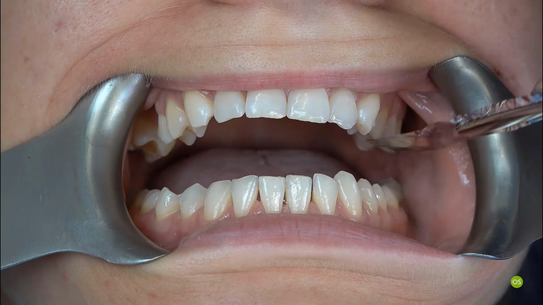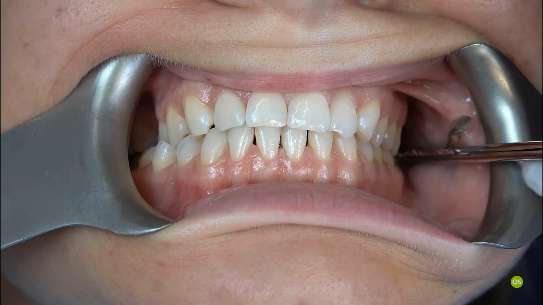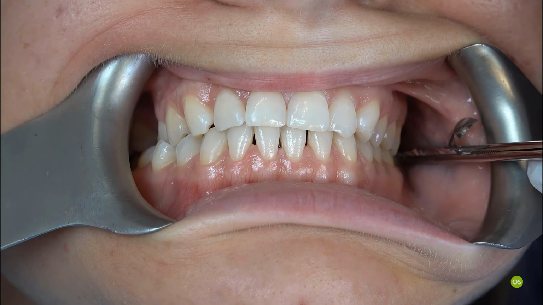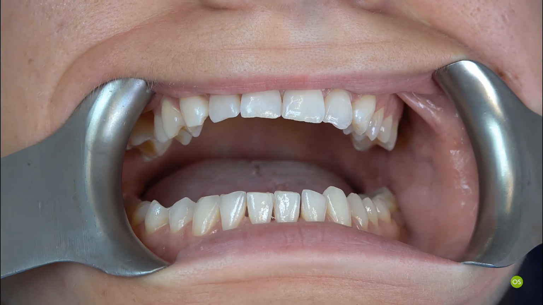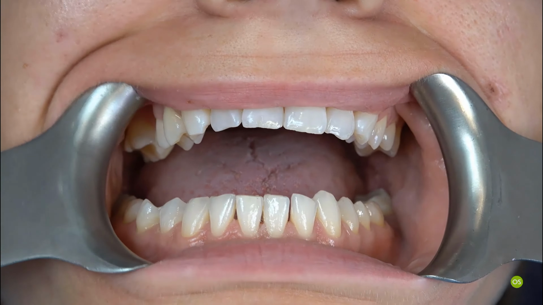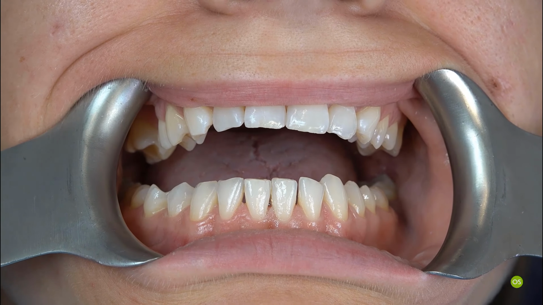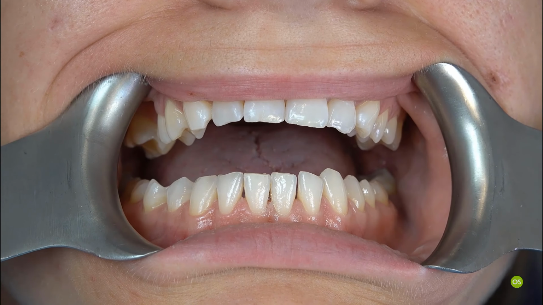Open, close. So that's holding, open again. So on the left side you have a shim stock hold on 4 and 4, and then really right at the end 8 and 8. So those are the shim stock holds.